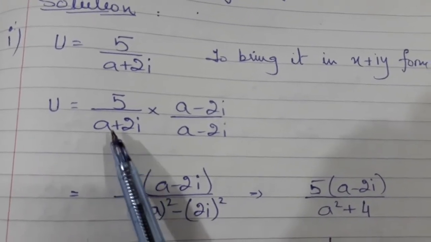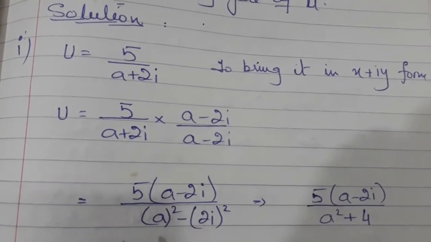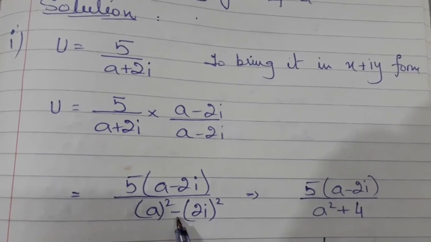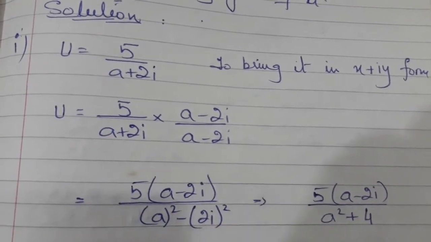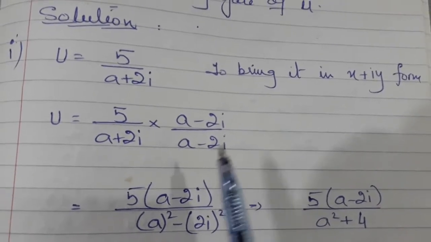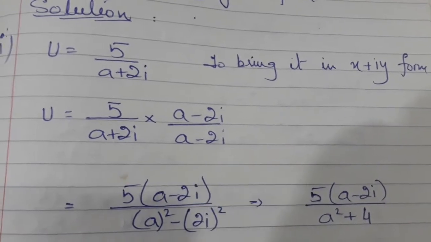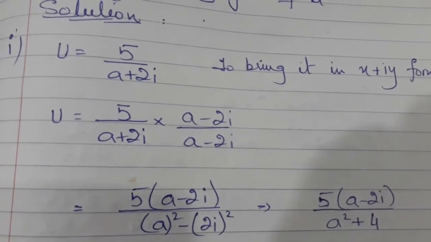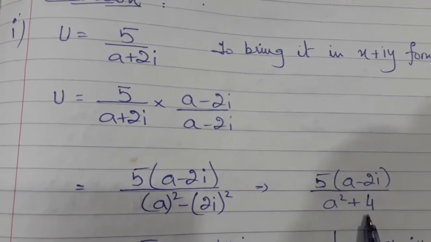And you know what it is reminding me? The identity (a plus b)(a minus b). That's why I'm writing here a square minus b square, because I'm considering this as my (a plus b)(a minus b) algebraic identity. If you want to actually multiply this by these two, this by these two, you can do that. It's a long method, but you can do that. So after multiplication, I got this.